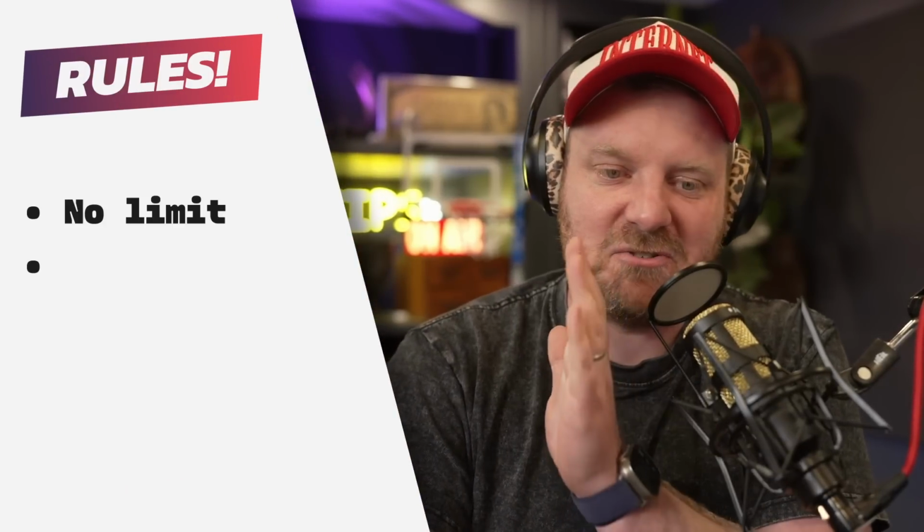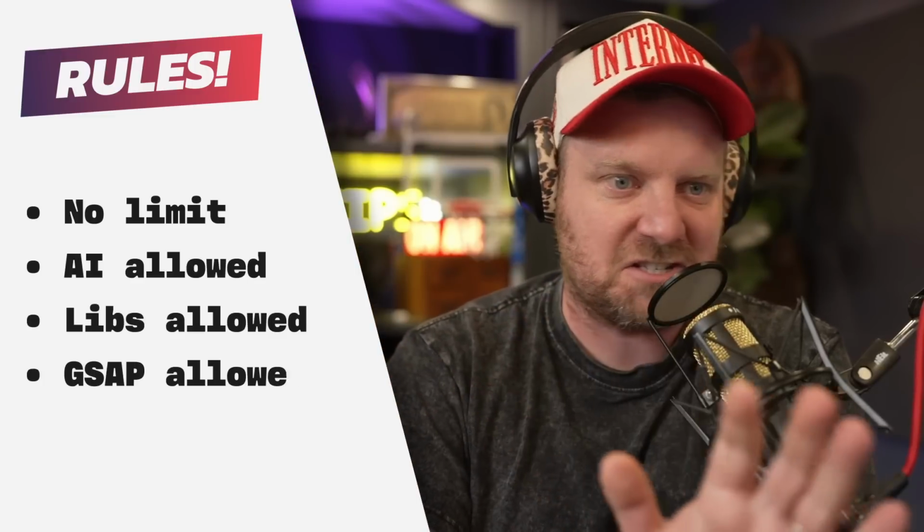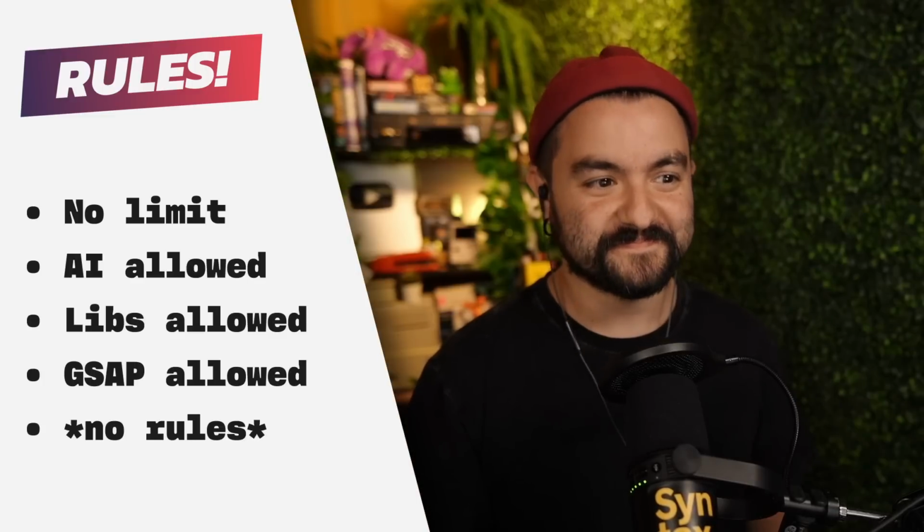The rules are, you can take as long as you want. You can use anything you want. You can use AI, you can use libraries, you can bring in GSAP. There's no rules. Basically, whatever you want, you can do it. And then we're going to come back when we're done, and we're going to compare them and vote on who did the best job, who's the most accurate, who has the most clever implementation, several other categories. Let's get going. All right, let's get into it.